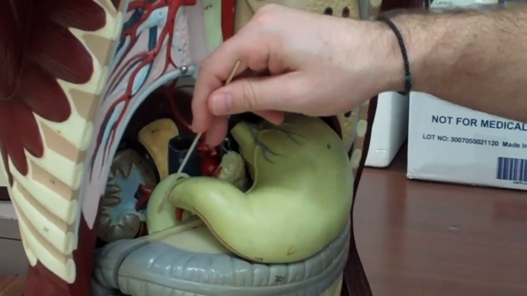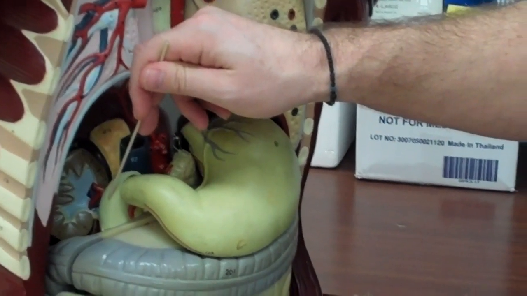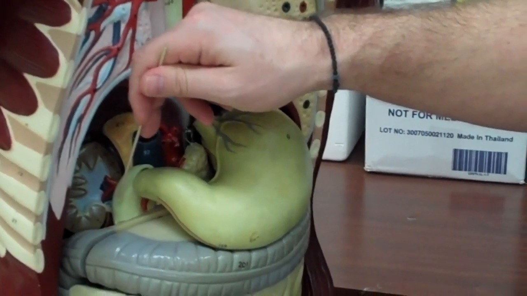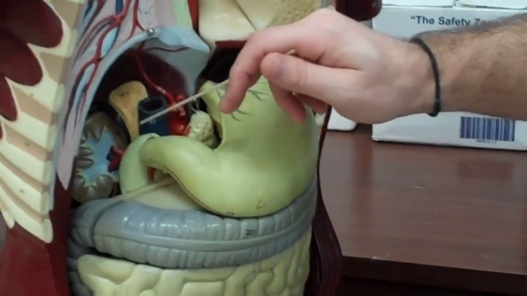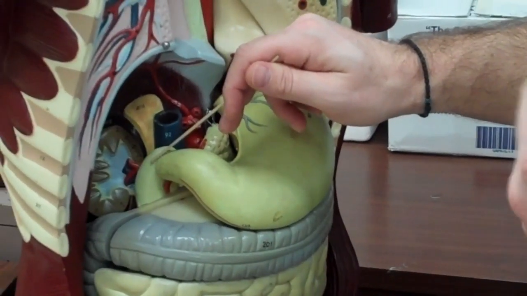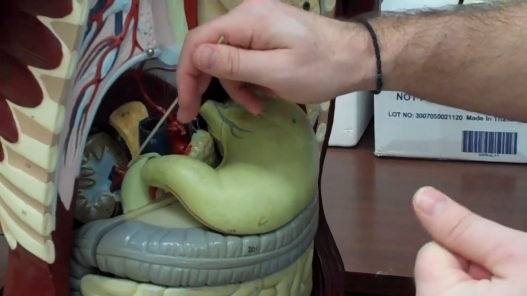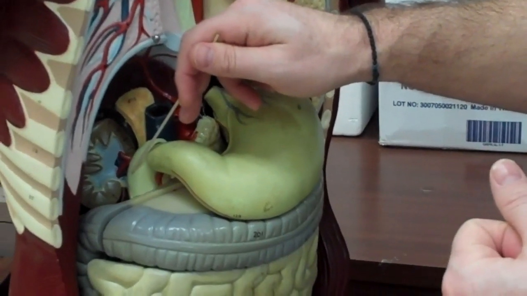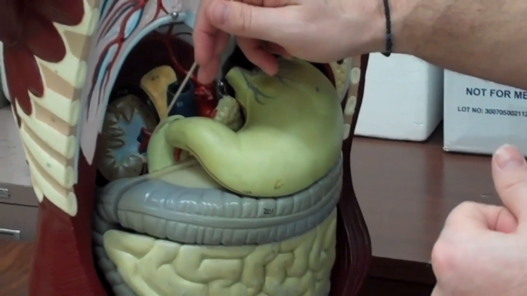And if there are fats that are in the stomach that move into the duodenum, the fats will stimulate the duodenum to release cholecystokinin. And cholecystokinin will then go to the gallbladder and make the gallbladder contract to release bile, which is responsible for emulsifying the fats.